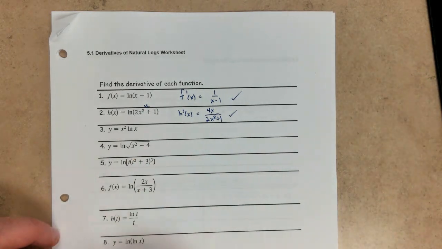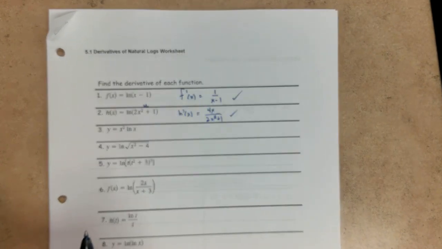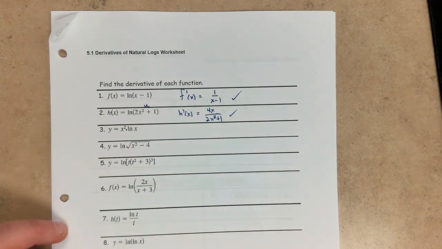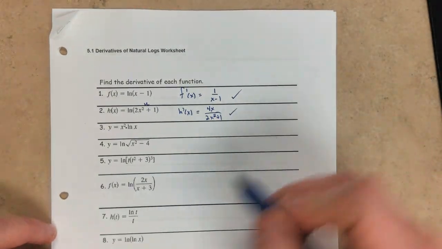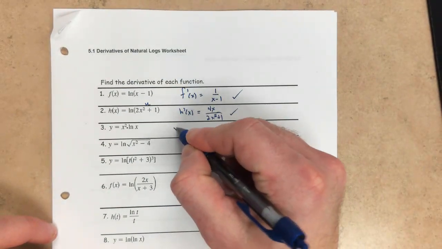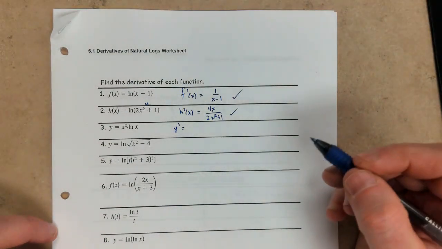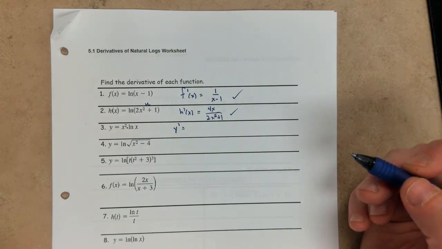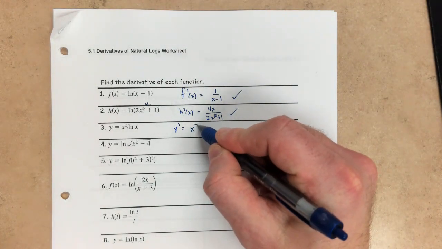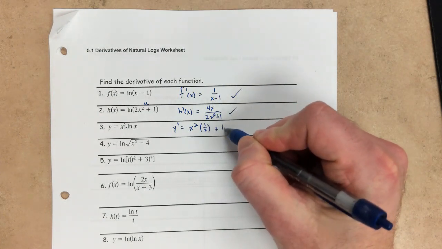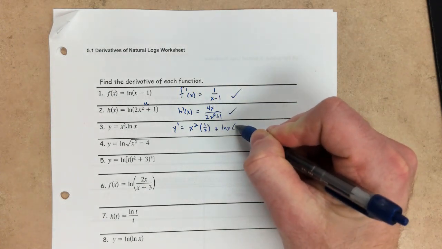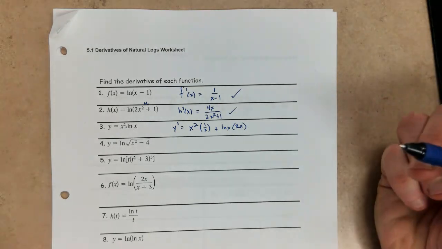Okay. Here for number 3, we got to be able to recognize that this is going to be a product rule. When we implement the product rule, we're looking at the first times the derivative of the second plus the second times the derivative of the first, which is just 2x.